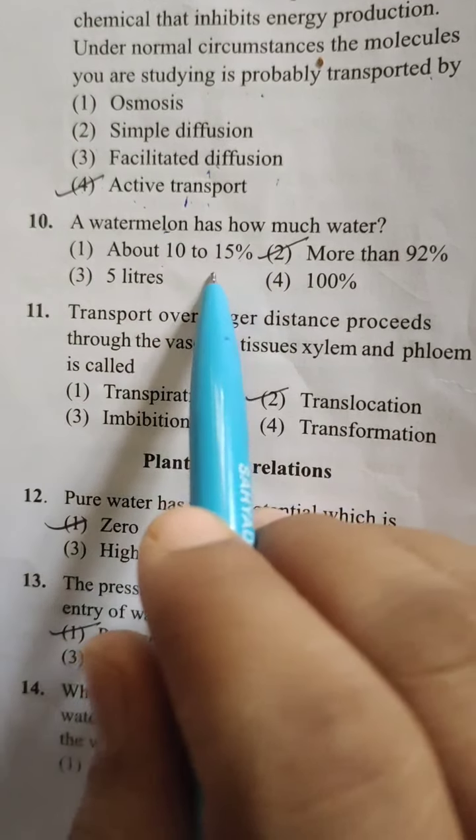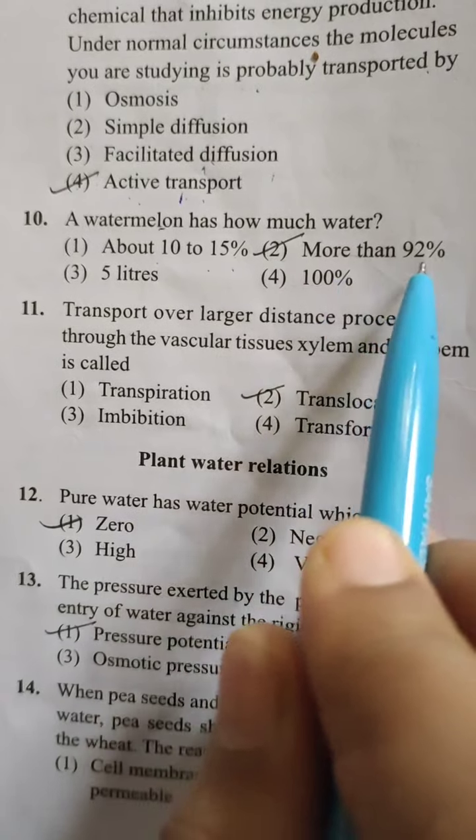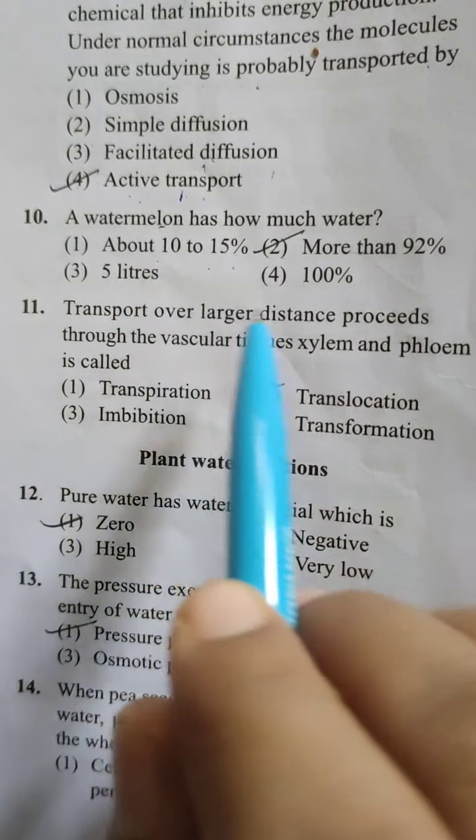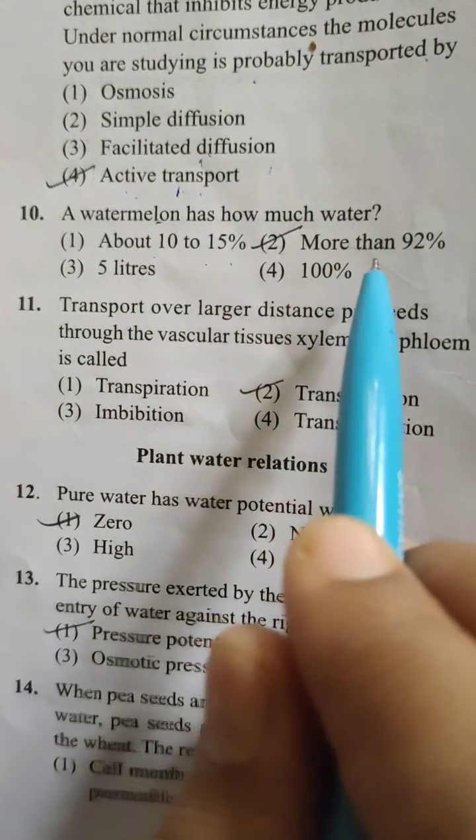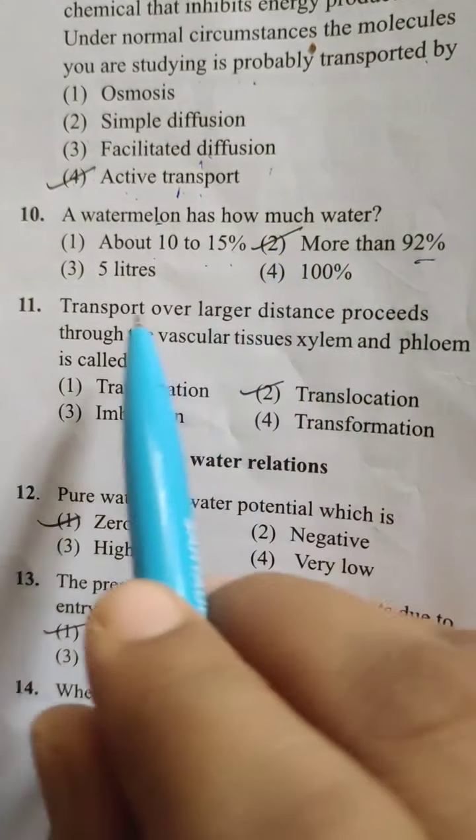Next, a watermelon has how much water? Option 1. About 10 to 15%, 2. More than 92%, 3. 5 liters, 4. 100%. So how much water does it have? More than 92%, option 2.